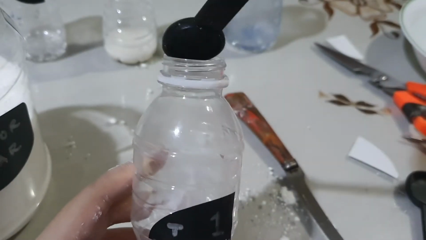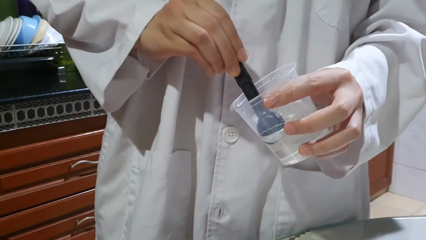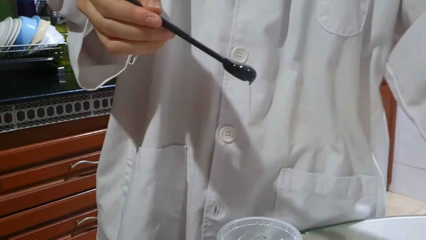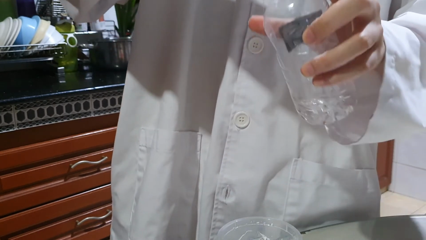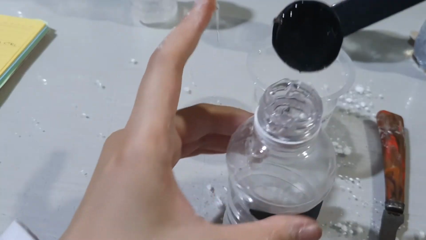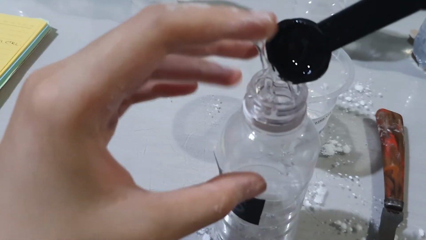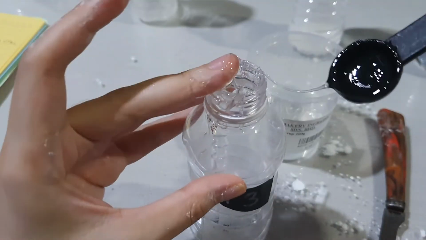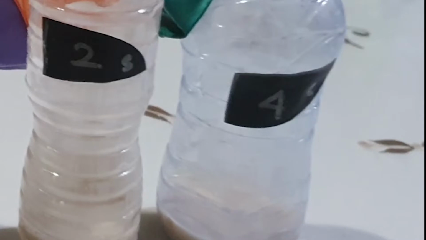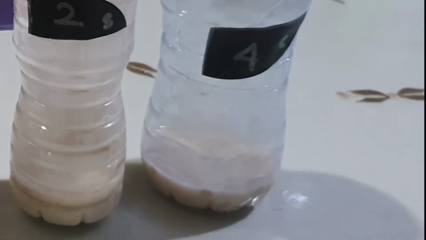Bottle 1 is table sugar, bottle 2 is cornstarch, bottle 3 is for glucose syrup. This process was quite messy because the spoon was too big and the opening on the bottle was too small. Glucose syrup is the hardest to work with because it's very thick and viscous, but I managed. I did not add any carbohydrate sample into bottle 4 because it acts as a controlled sample.